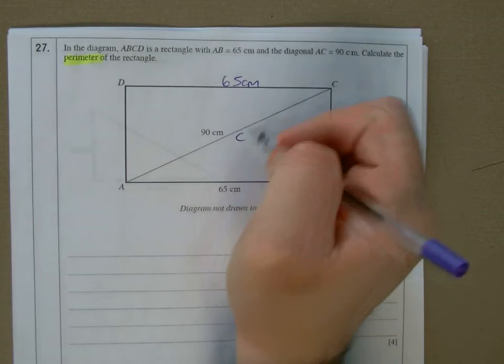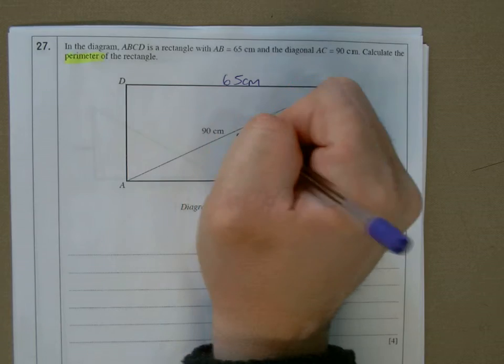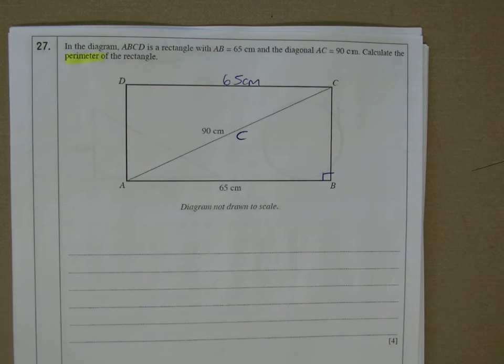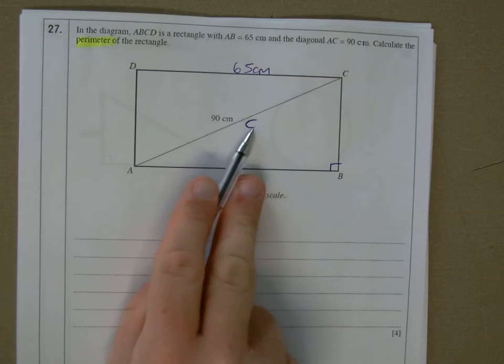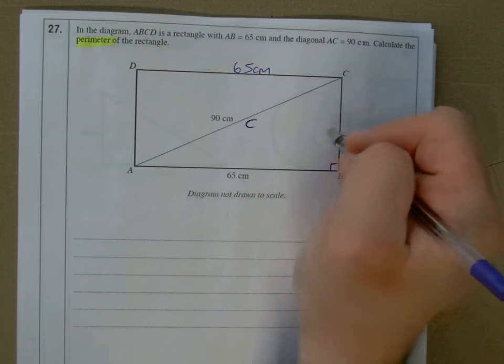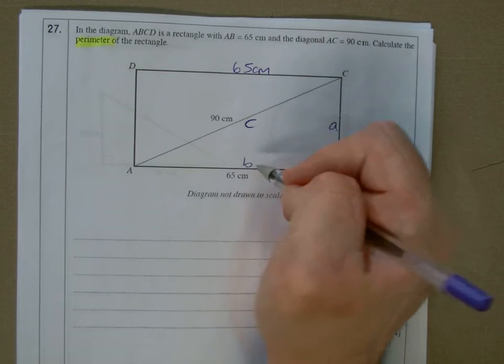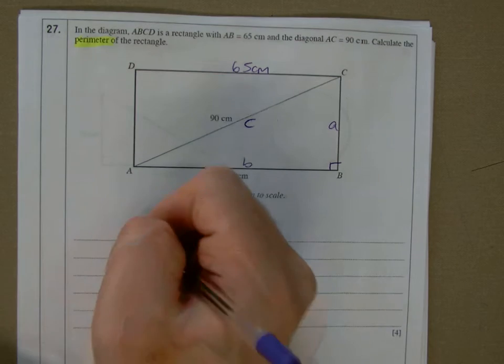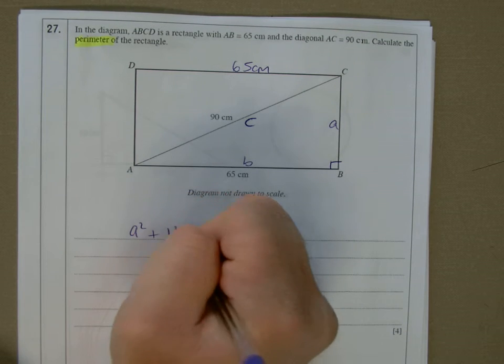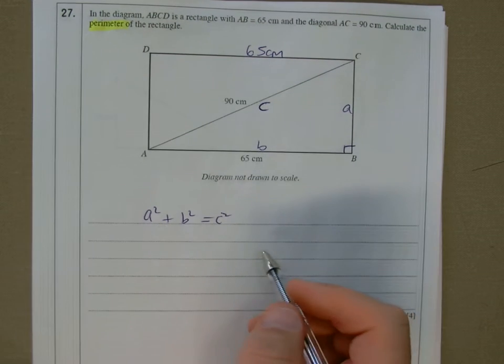So this side I'm going to call C, because it's the longest side, it's opposite the right angle, the hypotenuse. The other sides then A and B, it doesn't really matter. Maybe we'll do it like that. And we're using Pythagoras. You've got A squared plus B squared is C squared.